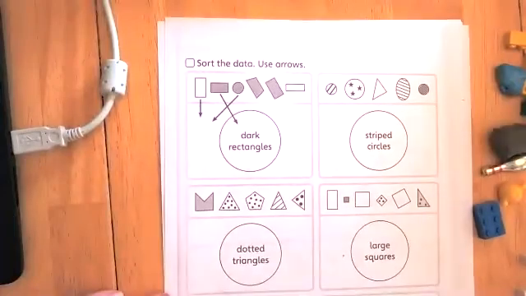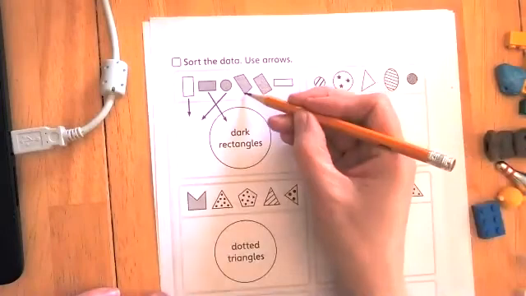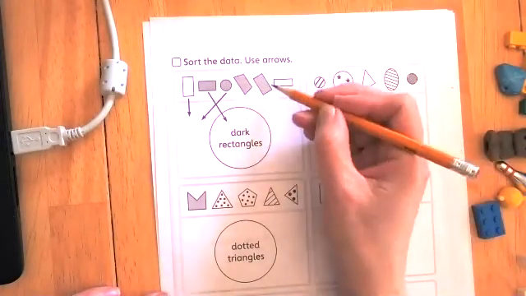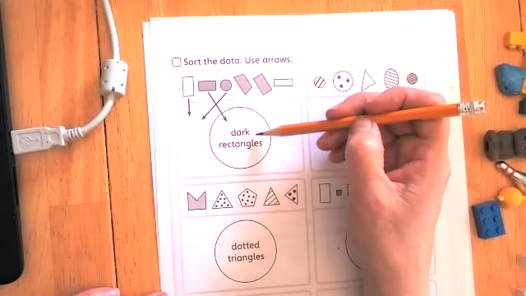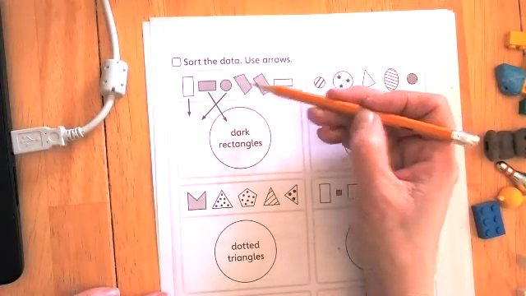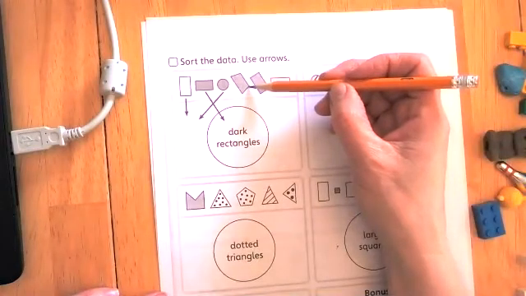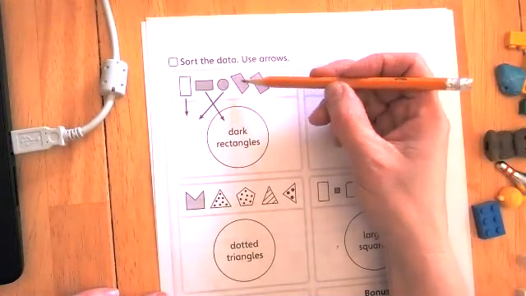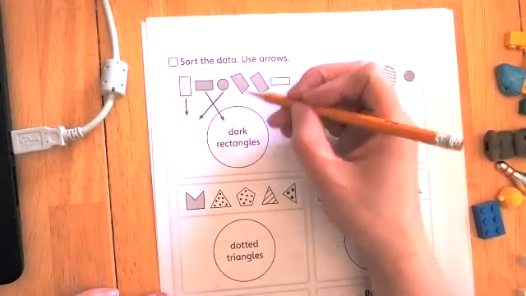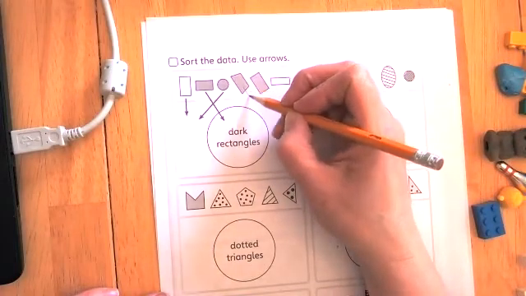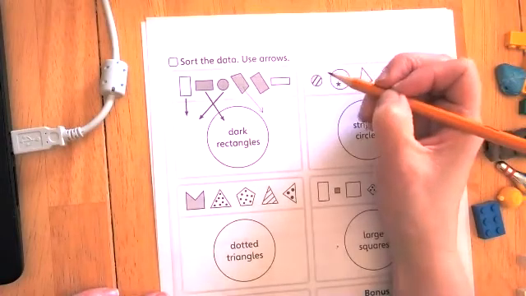then they have these ones here where you sort using arrows. So you're just going to show if it goes in the circle or outside. So we're sorting dark rectangles, so only a dark rectangle. So this here is almost a rectangle. You can see its sides are not straight, so it's not really a rectangle. That's the tricky one they gave you. It's dark, but it's not a rectangle, so it would be outside of the circle.